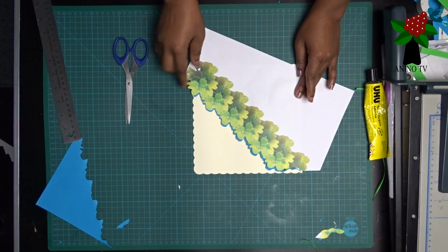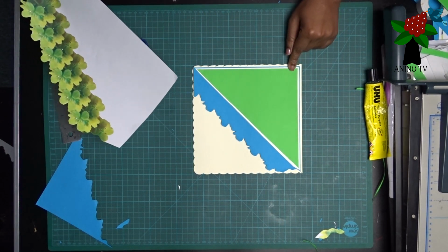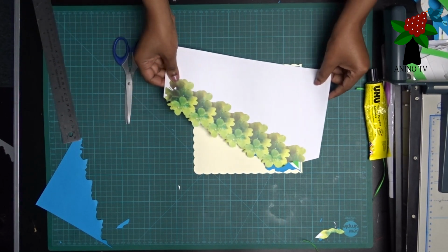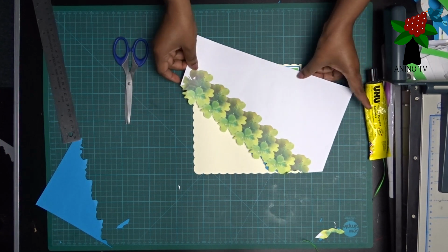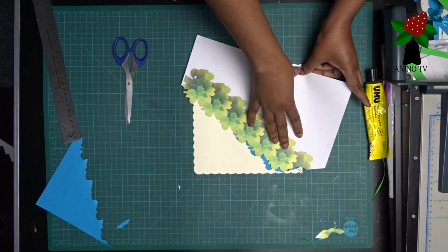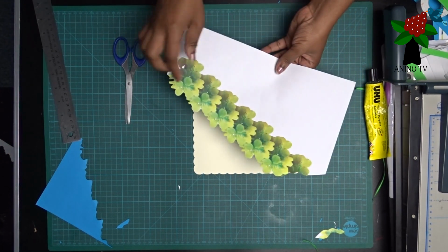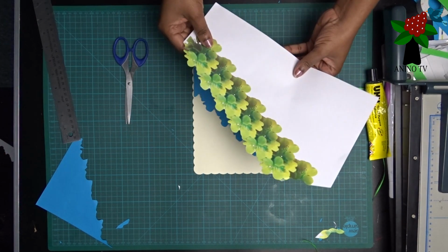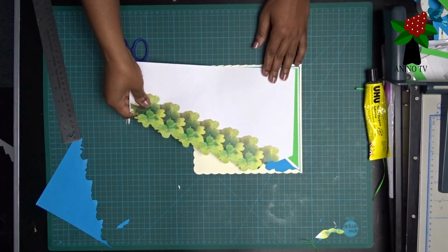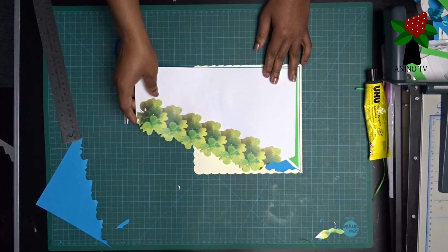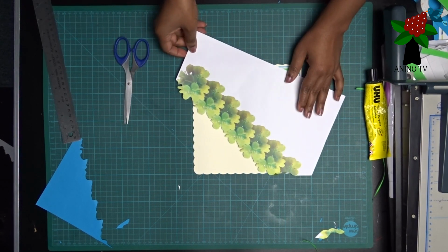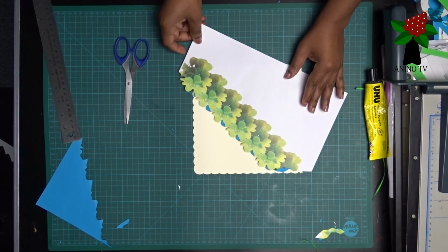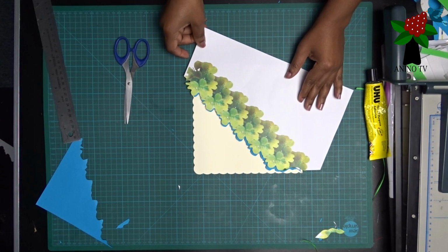You trim around. You can use this triangle to make your measurements and make it a bit smaller than the triangle, and then glue it on top if you don't want to trim around the edge here. Should we go? We've already used white. If we hadn't used white there, then we would have done that. Would have gone there. Would have gone this way.